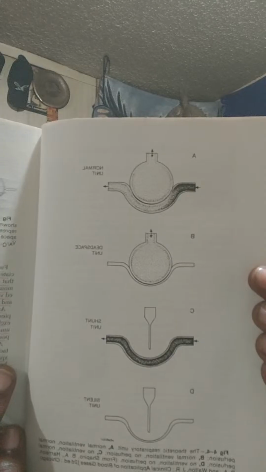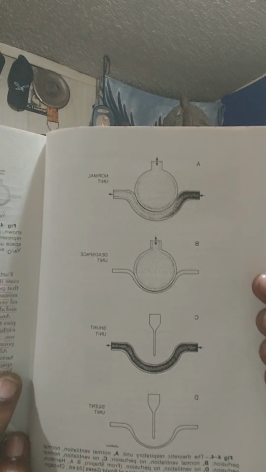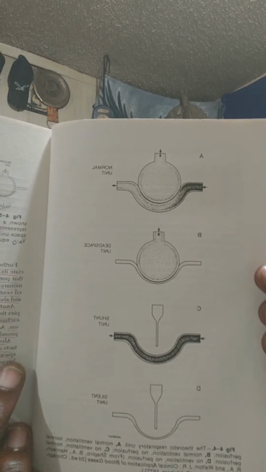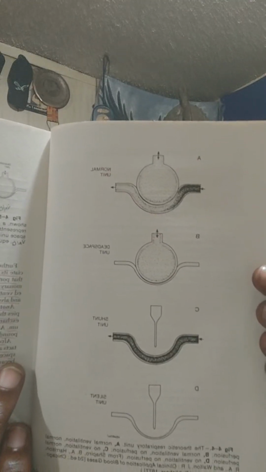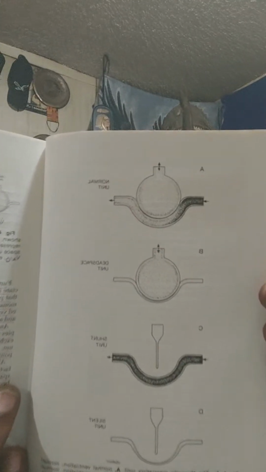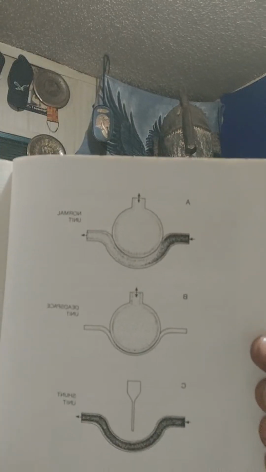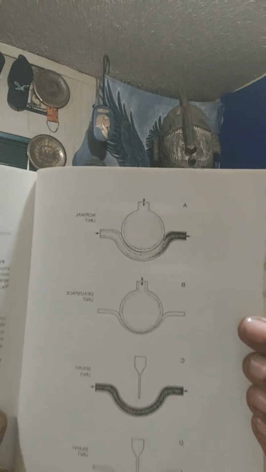Clinical Application of Respiratory Care by Barry A. Shapiro, Ronald A. Harrison, and Carole A. Trout. Thank you so much for reading with us.